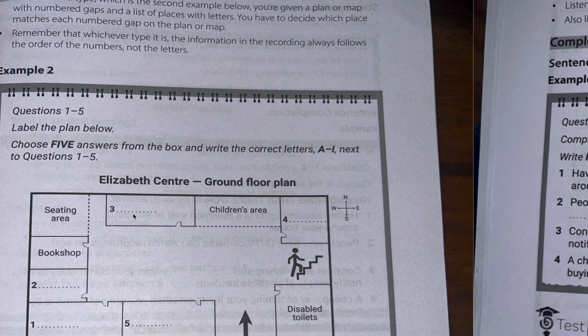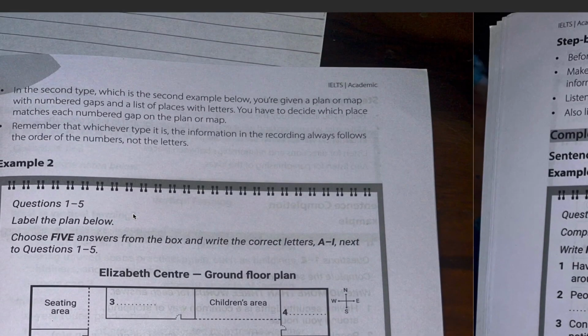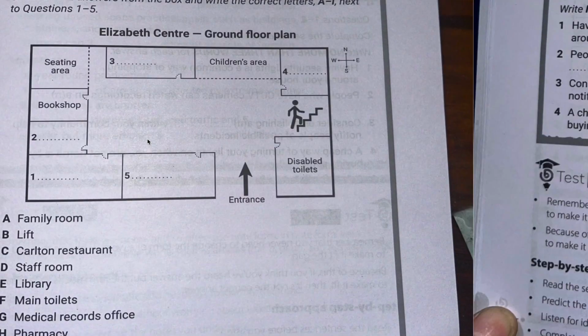So this one is relatively easy, right? Why? Because we already know that the question would be dictated in a way that follows the sequence of the questions. Remember that whichever type it is, the information in the recording will always follow the order of the numbers and not the letters. So always remember that whatever passage is playing, it will be following the order of the questions. It means it will be following the order of the numbers only and not the letters.